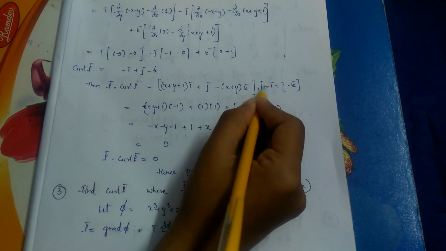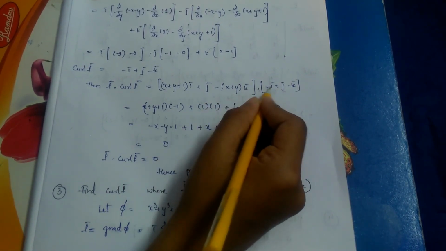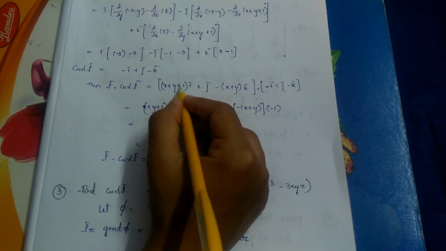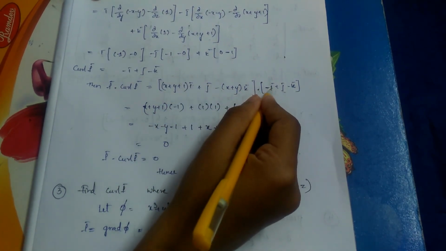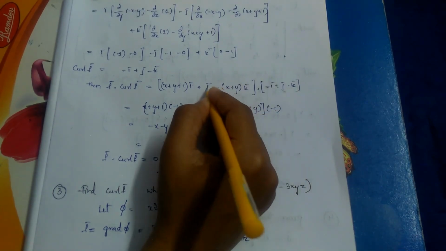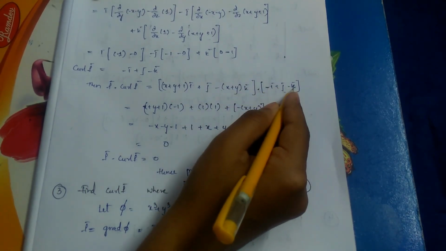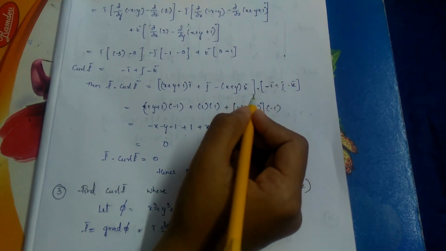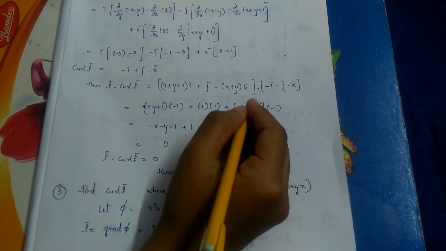So when we are doing the dot product of the two vectors, the i bar coefficient when we multiply, i bar dot i bar is 1, and i with j and k becomes 0. Similarly, j with i and k becomes 0, and j with j becomes 1. Those properties we have seen in the earlier classes.